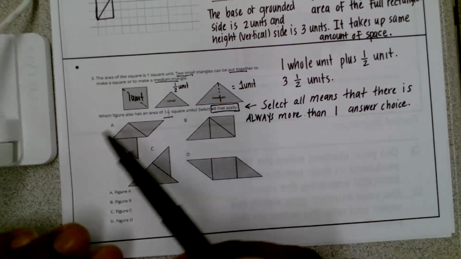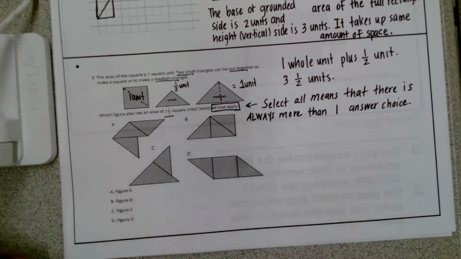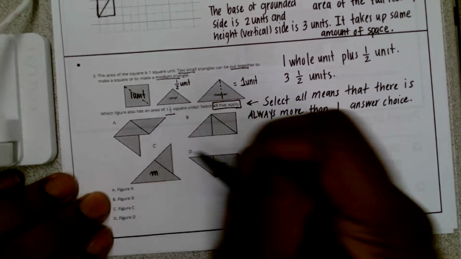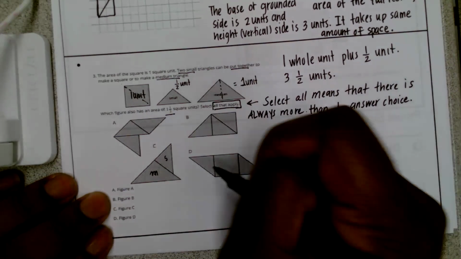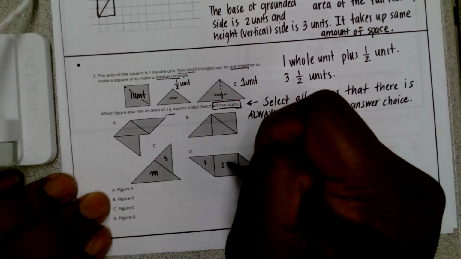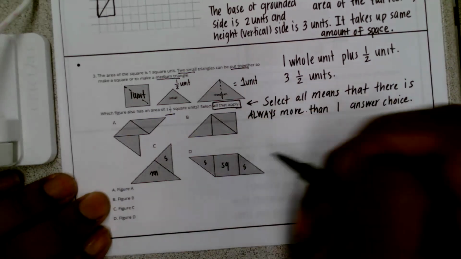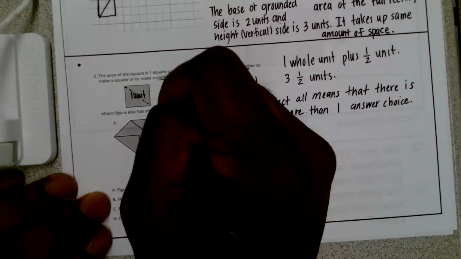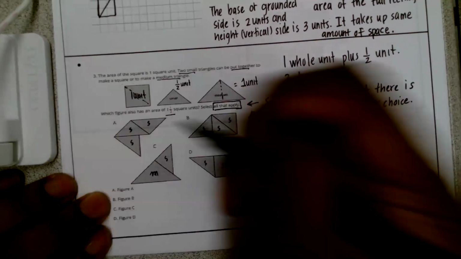So now I want to look at the figures. When I look at the figures, I notice a medium. I notice a small. I notice a small. I notice a square. And I notice a small, small, small, small, small, small.